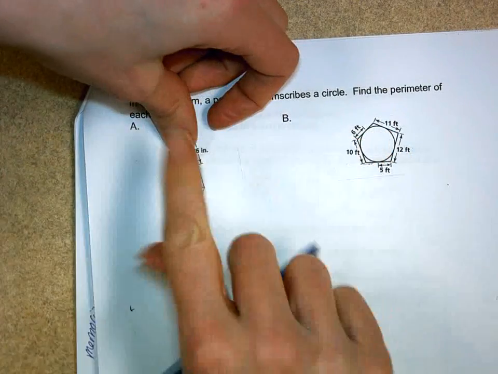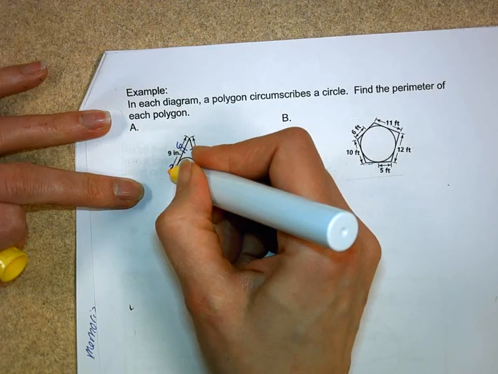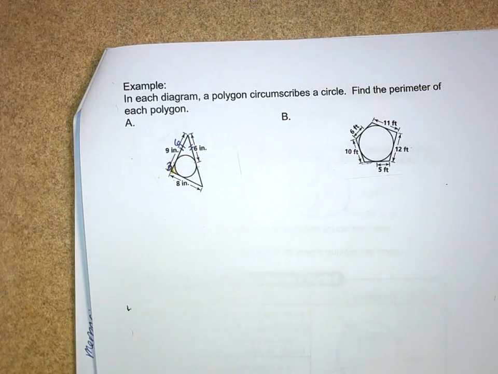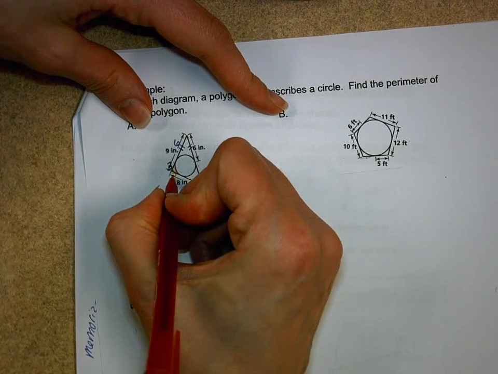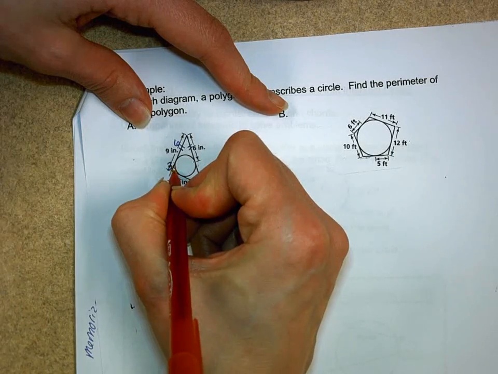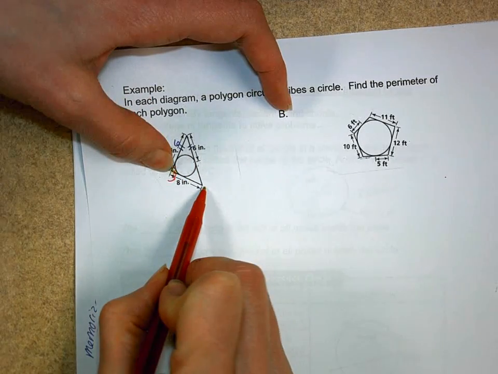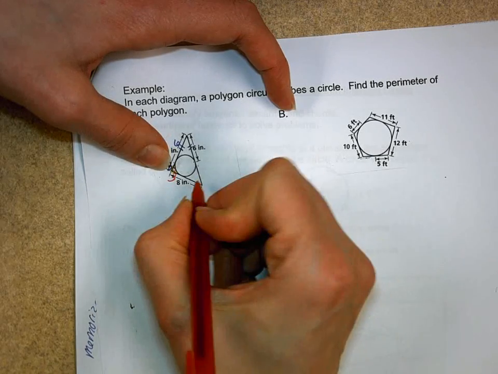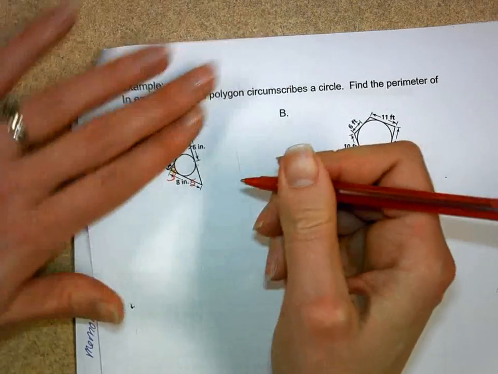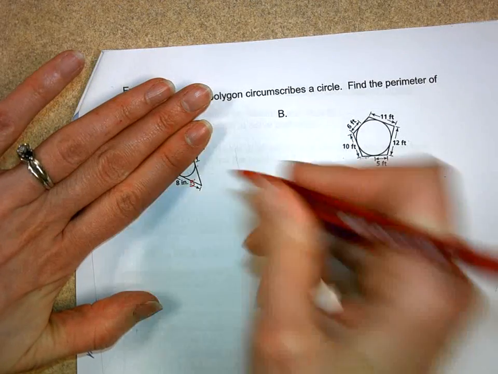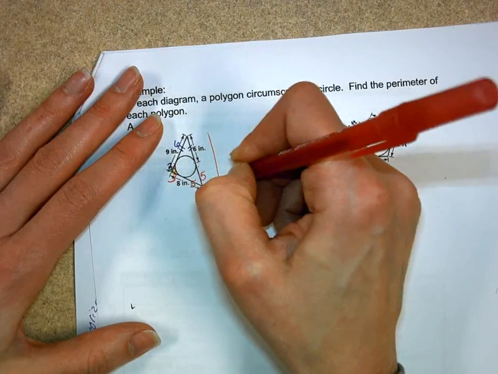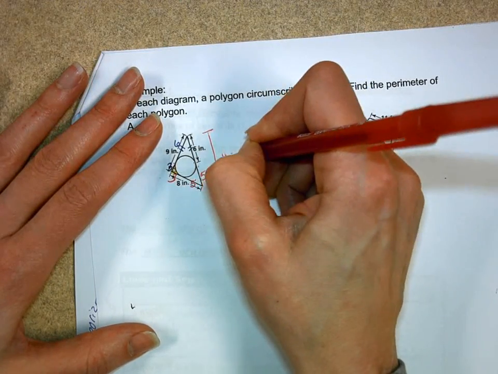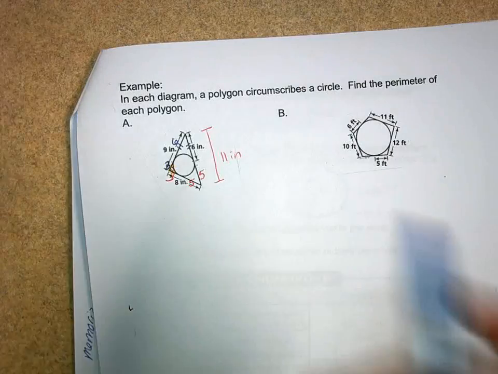Well, the cool thing is now I have the fact that this little one, and let's see if I can highlight the two of them so it's a little easier to see. Those two small segments are both tangent segments from the same exterior point. So that meant this one was 3, just like that one, because they're the same size. But the whole segment here is 8. What's left for this one? 5. Oh, wait. Those are two exterior tangents from the same point. That means they're congruent. That means that one is 5. Now I know the length of that side. It's 11 inches.